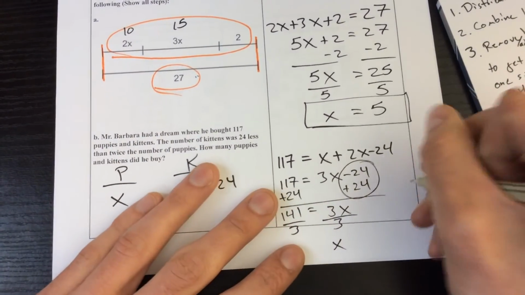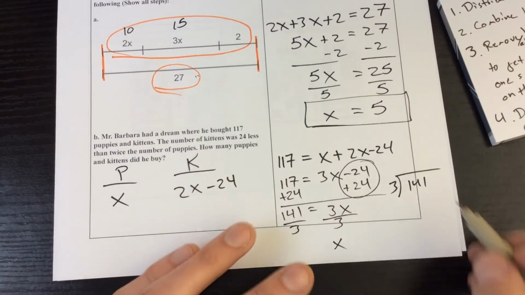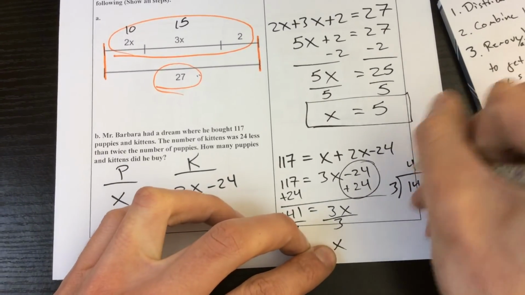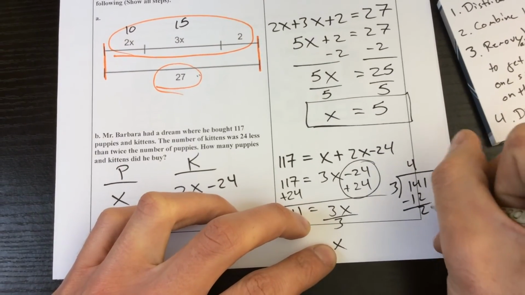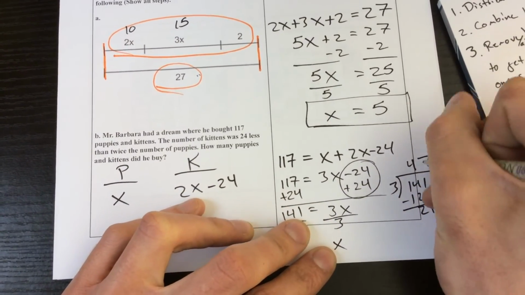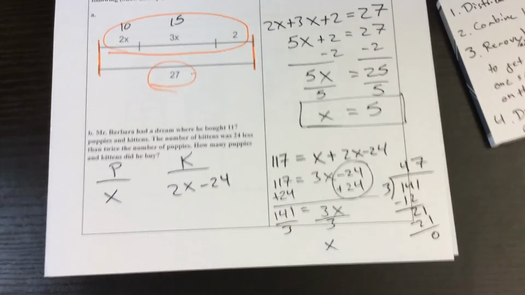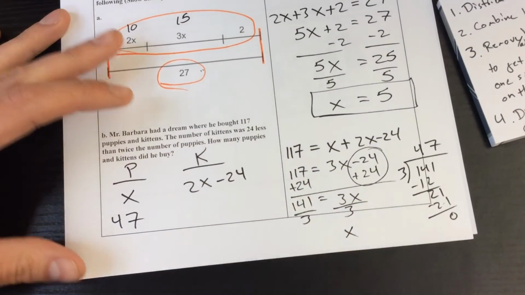And this one, in case you were doing this on a test, you got 141, you're going to divide it by 3. 3 goes into 14 4 times. 4 times 3 is 12. I have 2 left over. I bring down my 1. 3 goes into 21 7 times, and I'm done because that's 0 left over. So x is 47. I got 47 puppies.